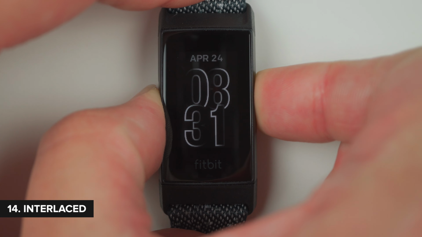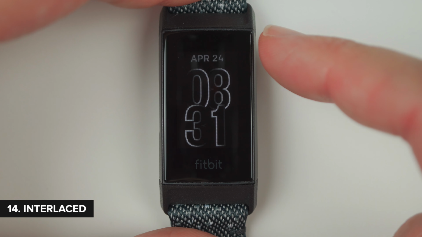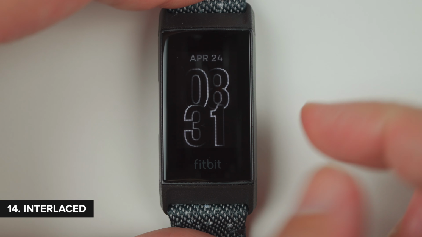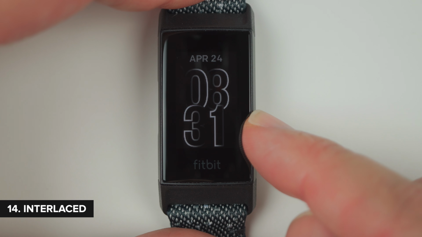Alright, this clock face is called Interlaced. We have a stat on top and a stylish display of the time in digital hours and digital minutes.